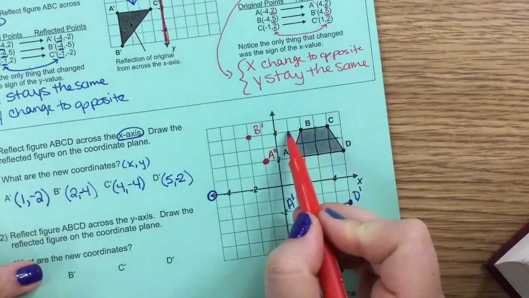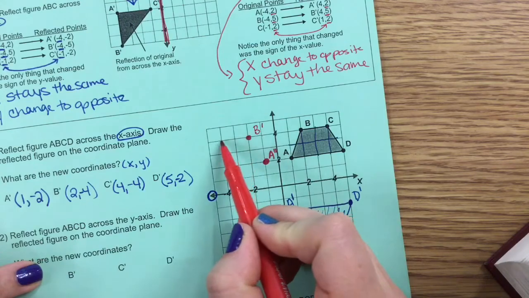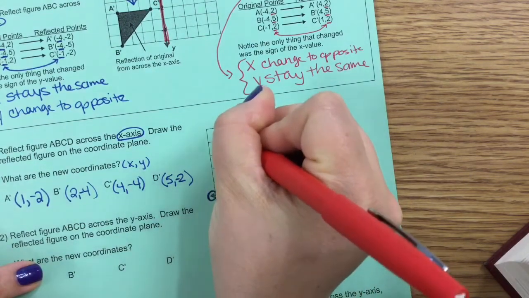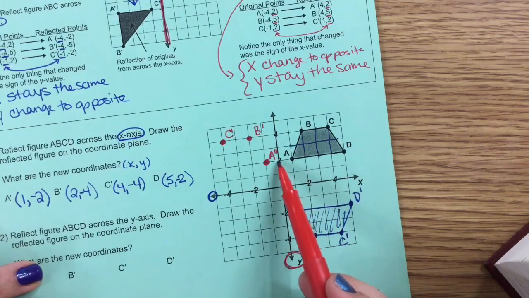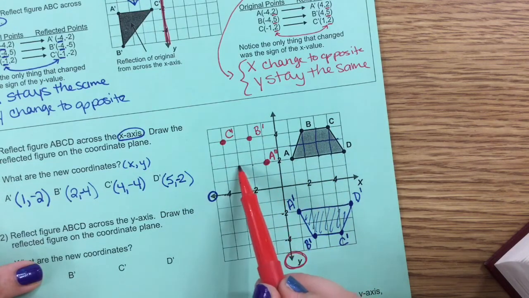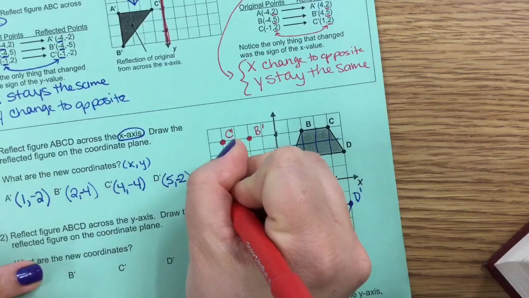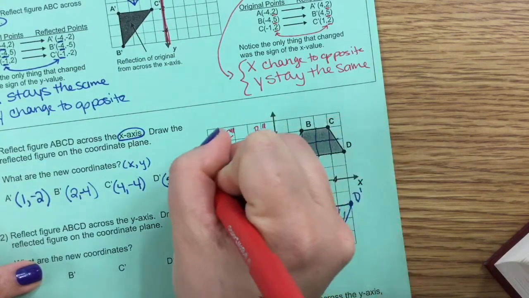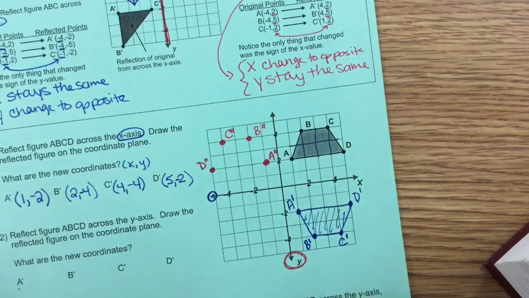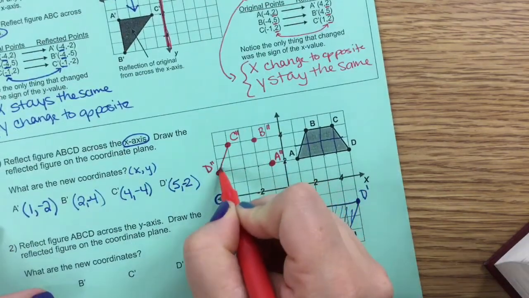C, 1, 2, 3, 4, 1, 2, 3, 4. And D, 1, 2, 3, 4, 5, 1, 2, 3, 4, 5. Oh, and I forgot double primes. Double prime. Okay. So connect our dots.